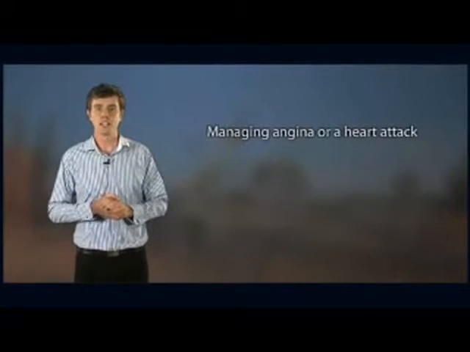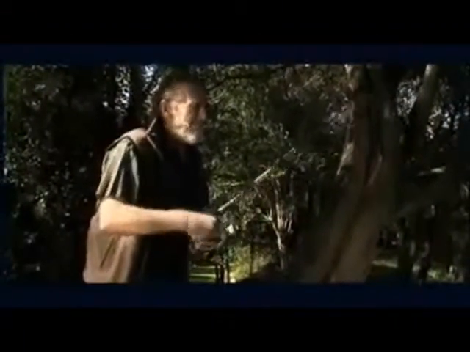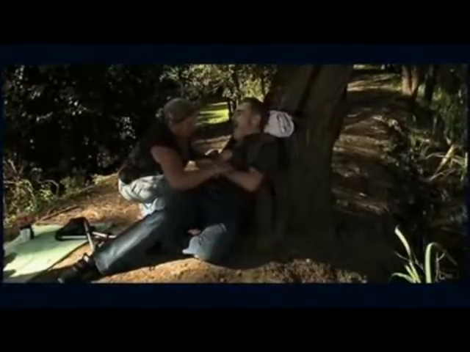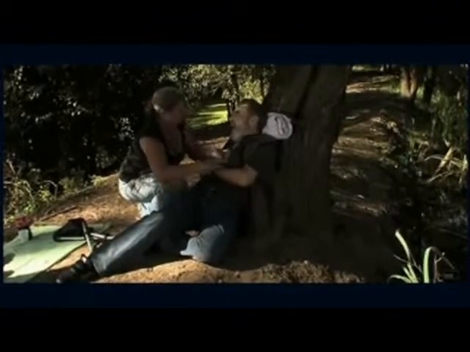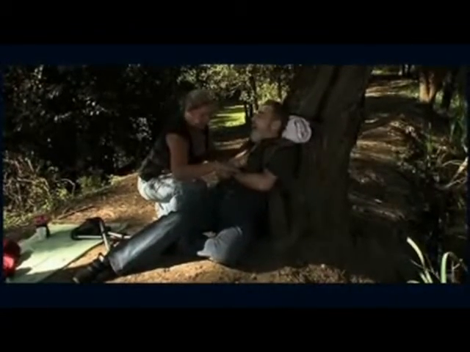When treating a casualty for angina or a heart attack, follow these steps. Have the casualty stop all physical activity, remain calm and provide reassurance. Encourage the casualty to rest. If the casualty is conscious, place them in a position of comfort, usually sitting up to assist with their breathing. Provide assistance to the casualty in taking any prescribed medication they have to treat chest pain or angina. Call 000 for an ambulance immediately. Keep the casualty calm. Regularly monitor and record the casualty's vital signs. If the casualty is or becomes unconscious, call 000 for an ambulance immediately.